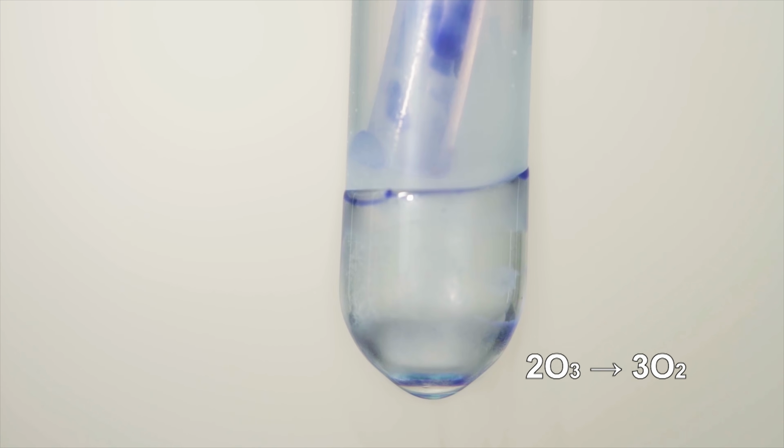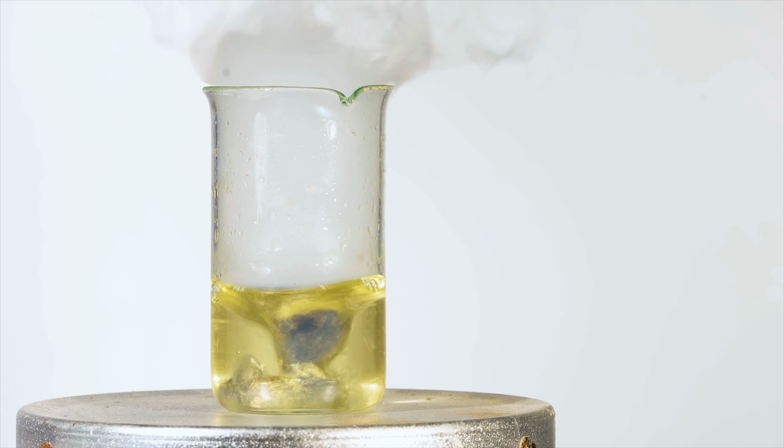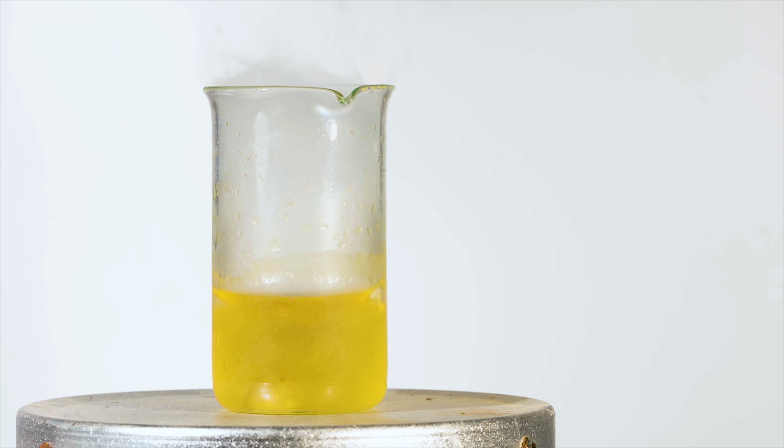If we pour this liquid into the potassium iodide solution, we'll see the same reaction that occurred with gaseous ozone. If we add ozonated oxygen to silver nitrate, we'll get a very interesting compound called tetrasilver tetroxide.